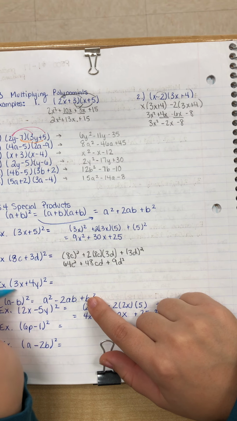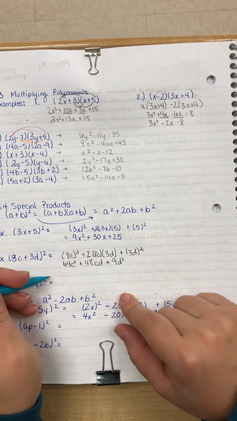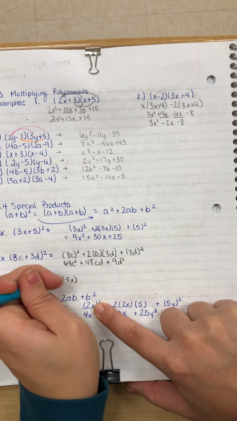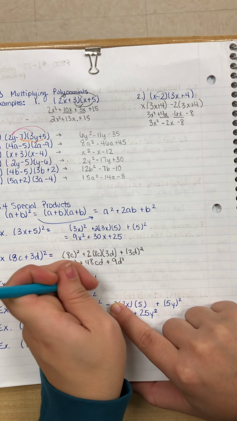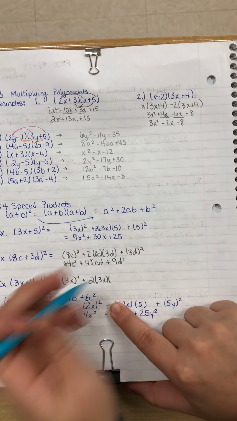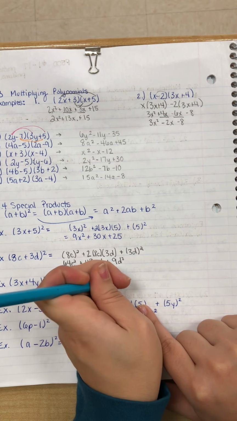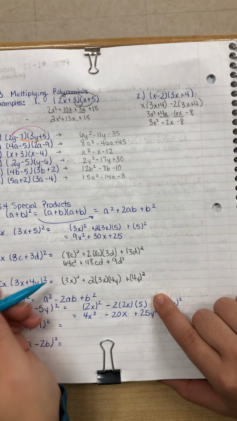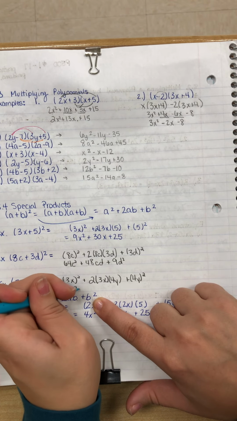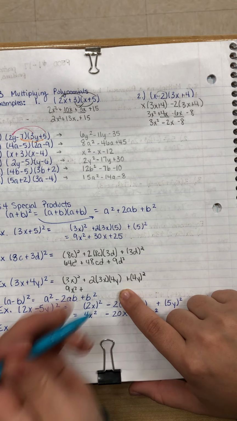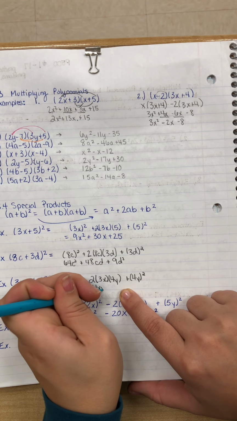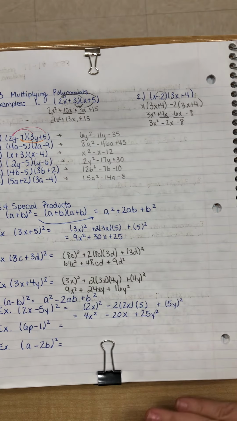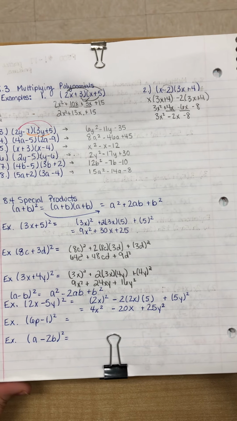This one, 3x plus 4y, all of it squared. See. So 3x all squared plus 2 times 3x times 4y plus 4y all squared. Do the math. You get 9x squared plus 24xy and 16y squared.